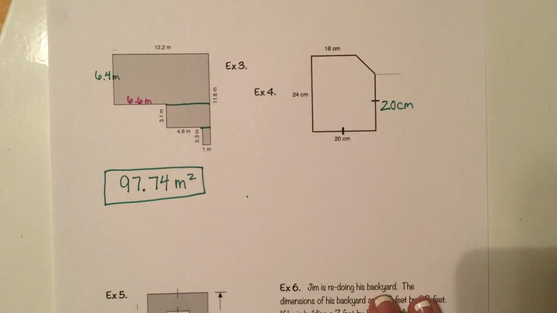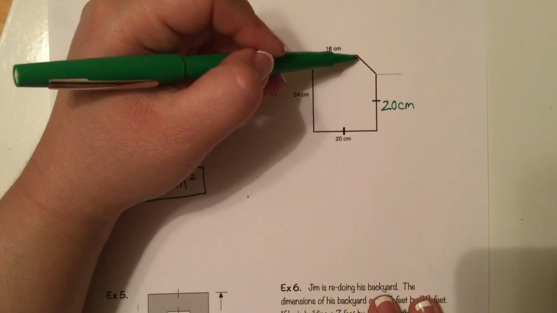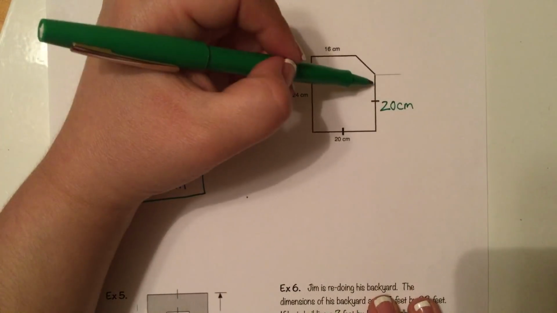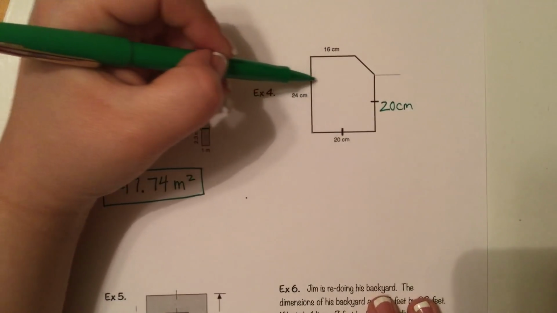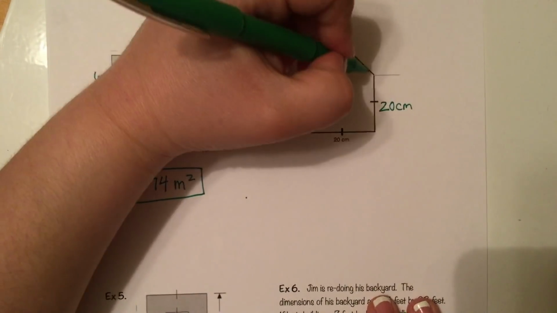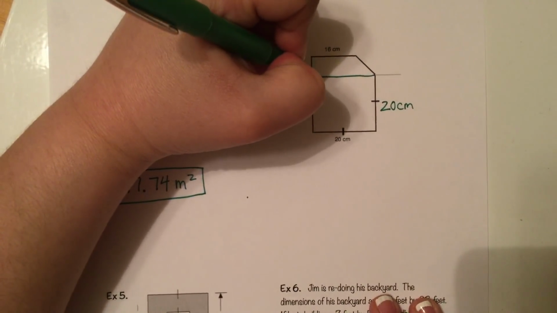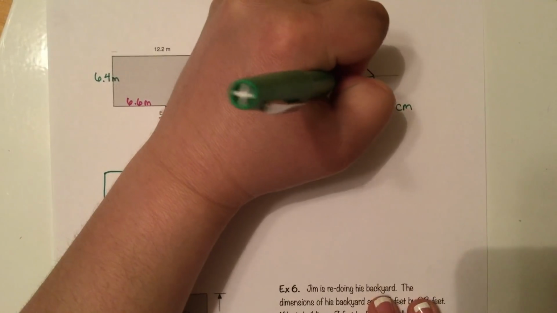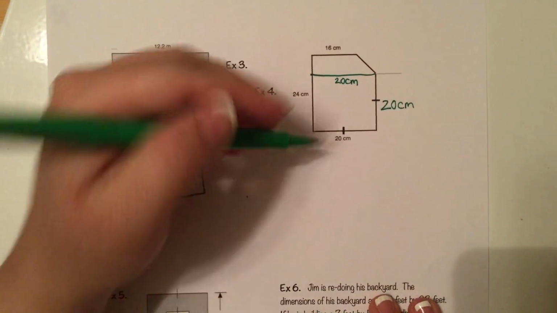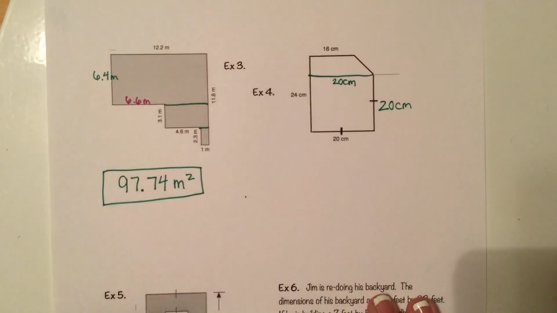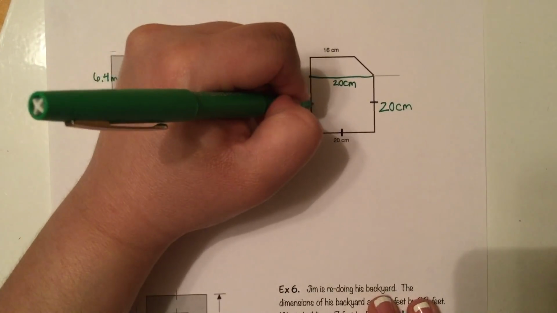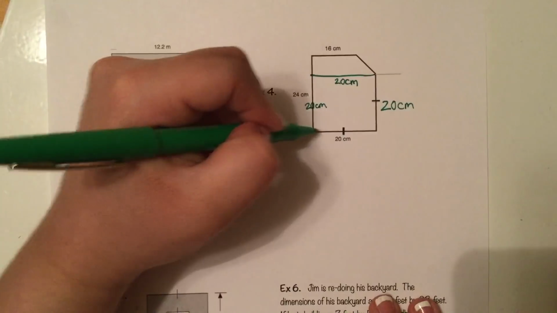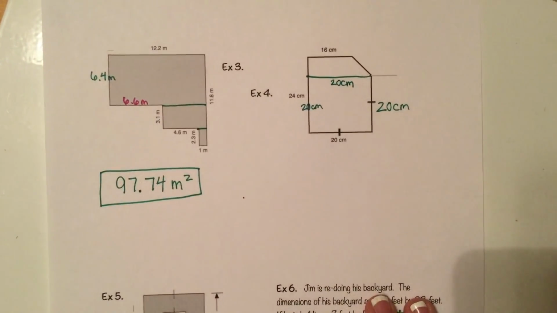Now in looking at this, there's a couple ways that I can split this up. I can split this up into a rectangle and a trapezoid this way, or a square and a trapezoid this way. Okay, so I'm going to go ahead and do that. I'm going to split this up into a square and a trapezoid. I know that this distance up here is 20 centimeters because the top is the same width as the base. I know that this height over here is 20 centimeters because this height is going to be the same height as the height on the right.